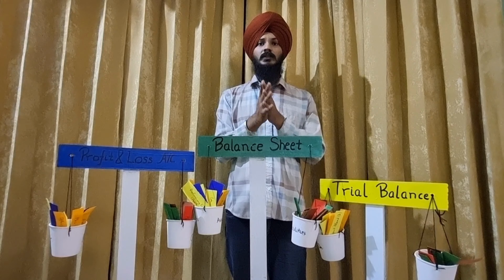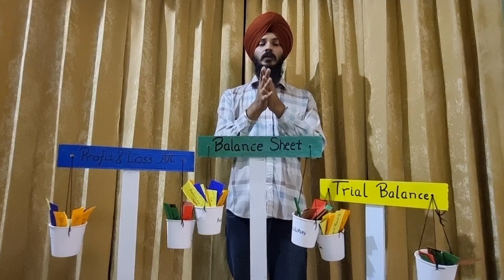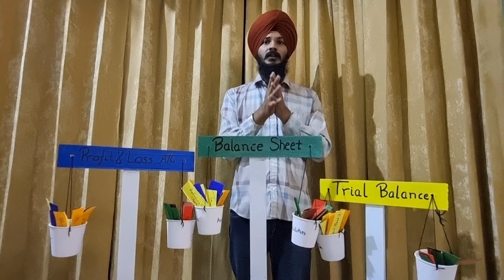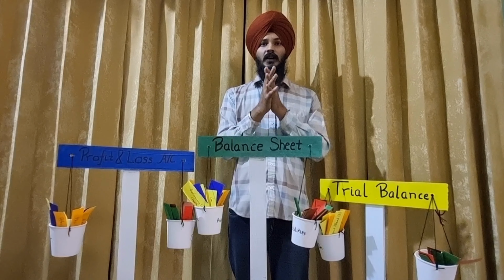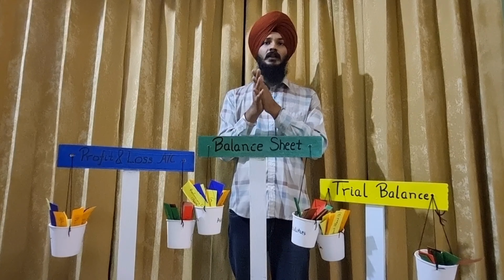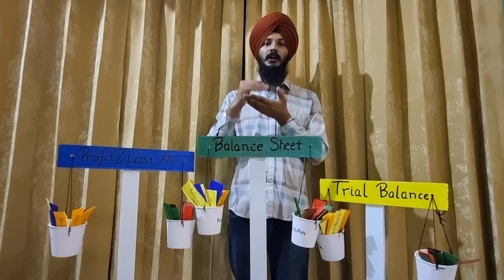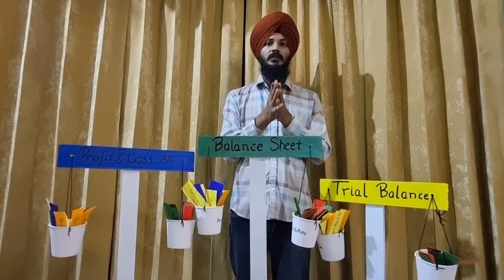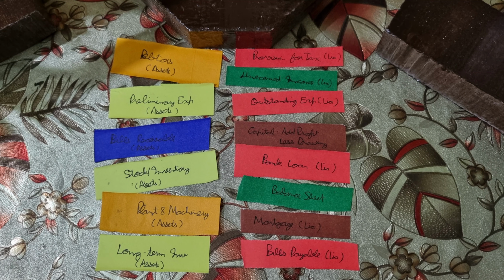In capital and reserves, we have the shares of the shareholder. So it has capital, drawings, reserves and surplus. In non-current liabilities, we have those liabilities which are payable after more than 1 year. In this we have long-term loans, debentures, and mortgage loans.